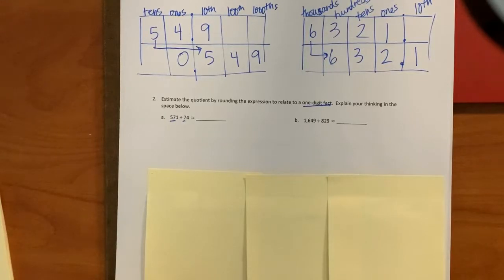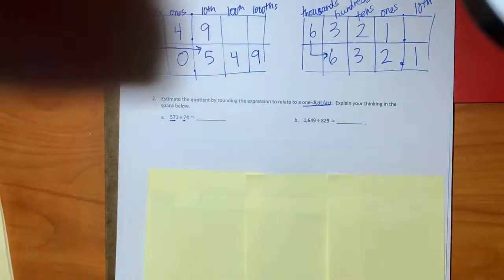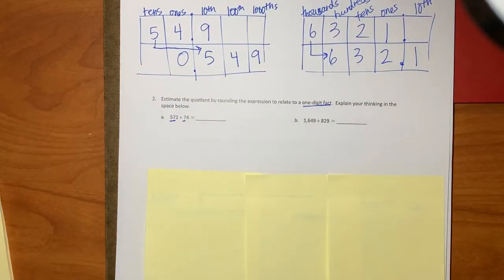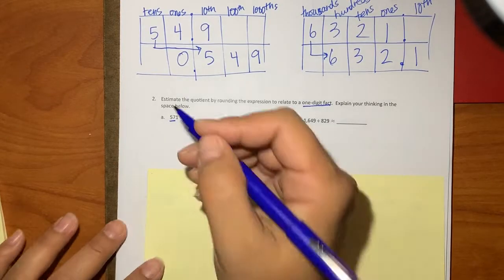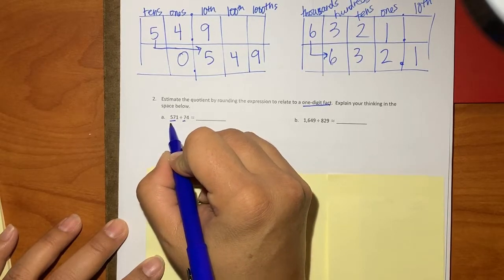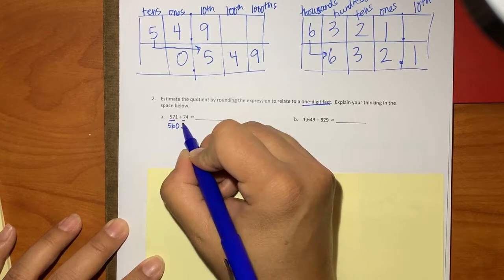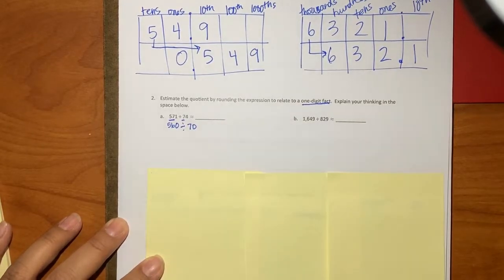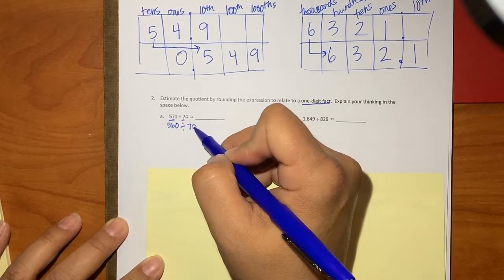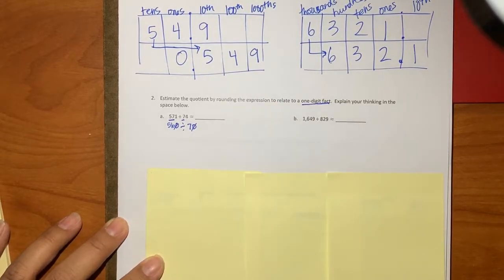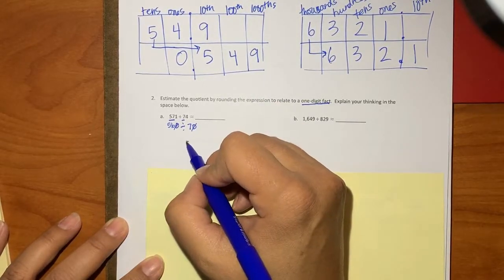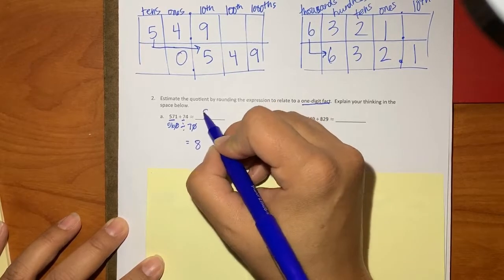For the A, I did 560 divided by 70. Okay, so what would the basic fact be? 56 divided by 7. Sound good? Yes. Okay, so if this is close to 56, then it would be 560 divided by 70. If we divide, we can cancel out our zeros. And then 56 divided by 7 is 8.